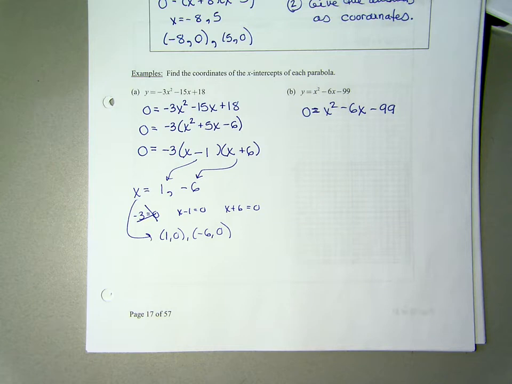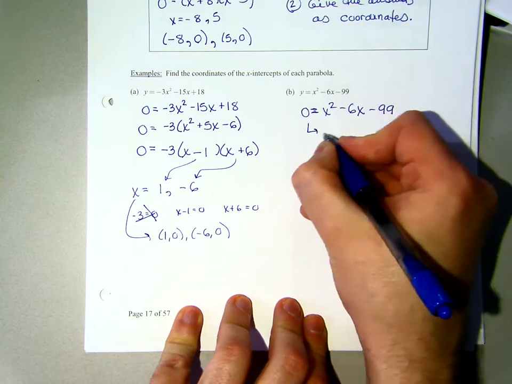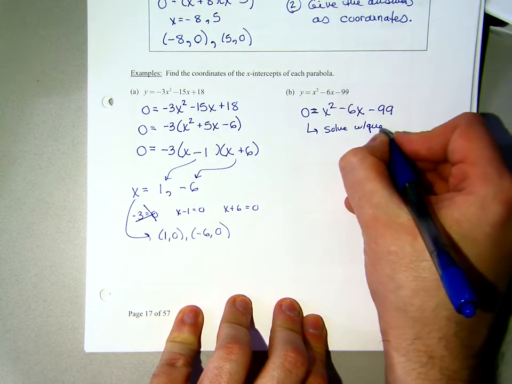We could complete the square, which actually wouldn't be awful in this one, but I think there's a slightly easier way. What's another method? Let's try the quadratic formula. That's always an option. It takes longer than factoring, but if we can't factor the thing, the quadratic formula is a good option. Solve with the quadratic formula. Well, go do that.